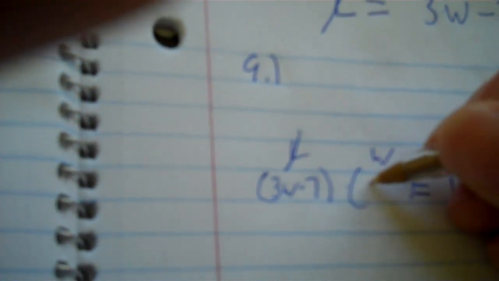It says 3 times. That means put a 3 in front. 7 feet less means minus 7. Okay? Now you're good to go. Cross out your L's and you're going to fill that in with 3W minus 7. And that's just going to be W. So I multiply it. 3W times 1W and negative 7 times 1W. That's going to be 3w to the second, that's an A, and that's negative 7w, that's a B.